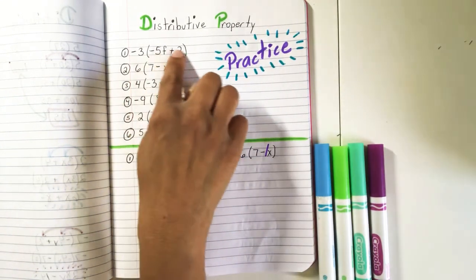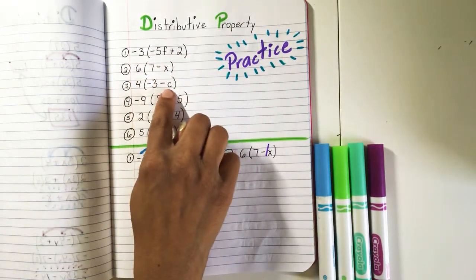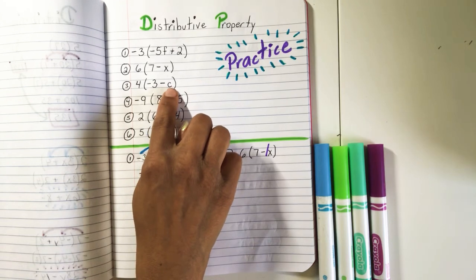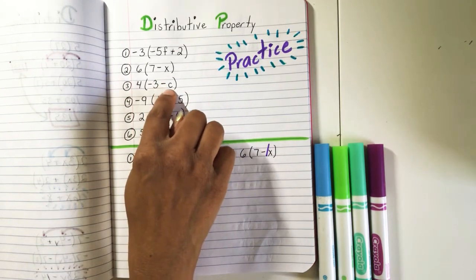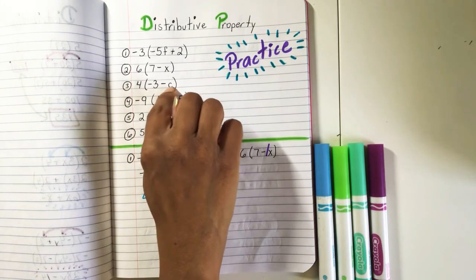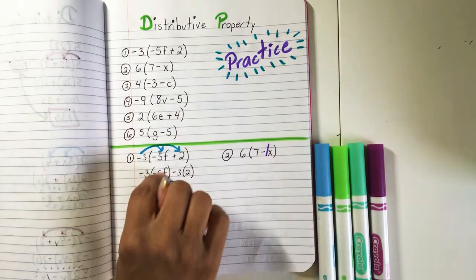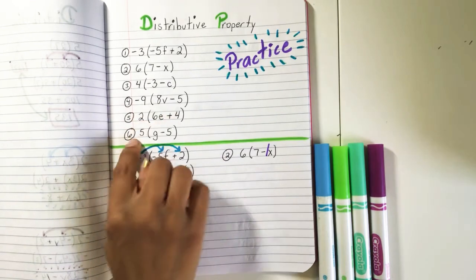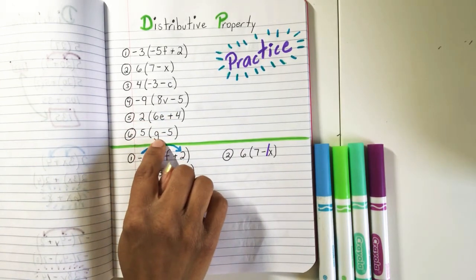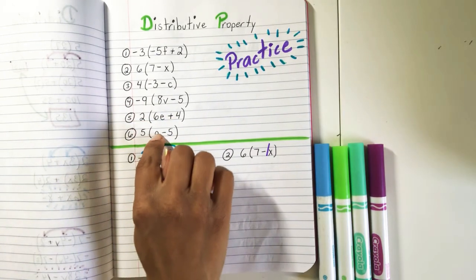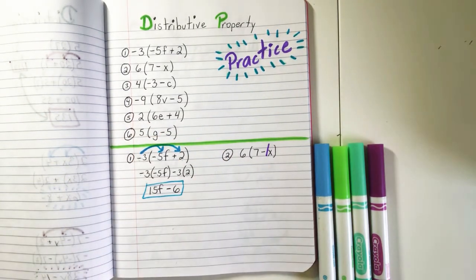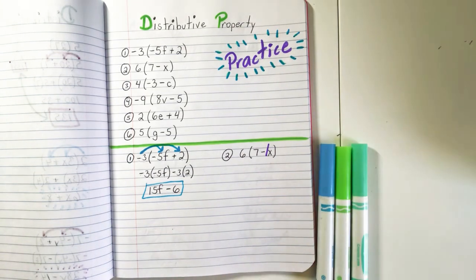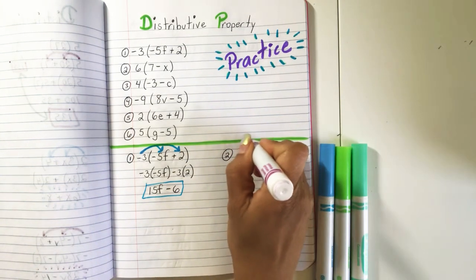Okay, so like for example, this problem here, same thing. There's a C, there's no number right adjacent to it, right in front of it, to the left of it. So therefore, there's actually a 1 right here. And then if you look at this one here, same thing, okay? There's not a number to the left of it, so therefore there's actually a 1 right there. So now we're going to go ahead and just multiply and distribute the 6.